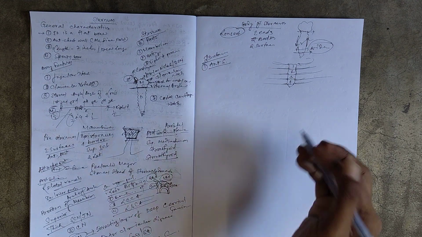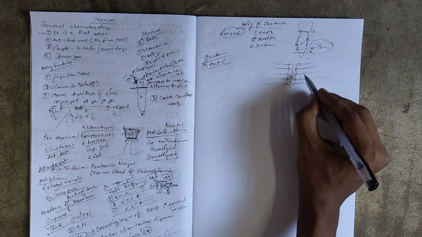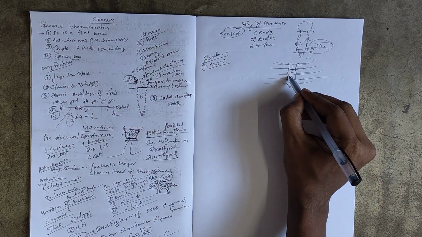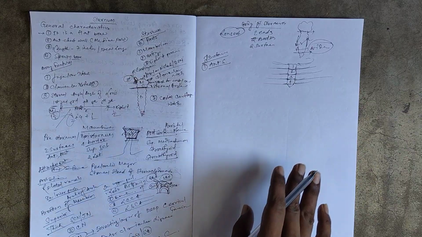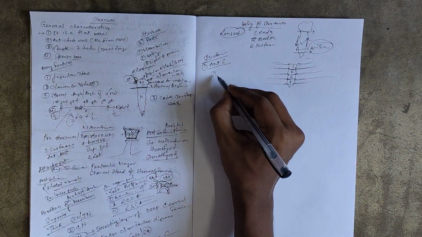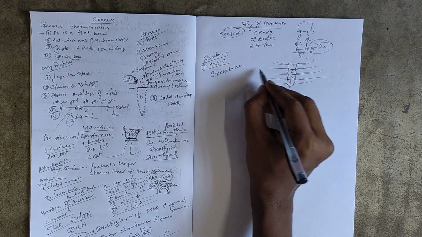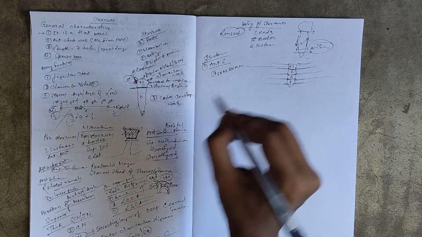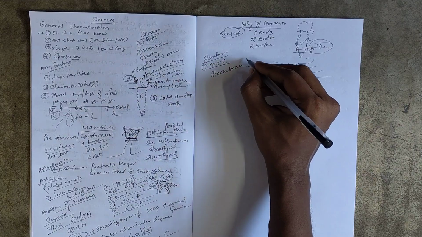If you take this, it has three ill-defined horizontal ridges. These are the horizontal ridges. And this line represents the fusion of four small segments called sternebrae. These are known as sternebrae.